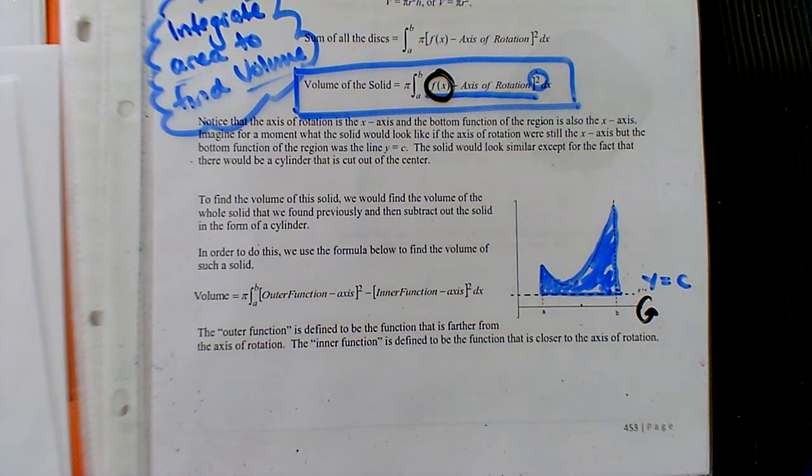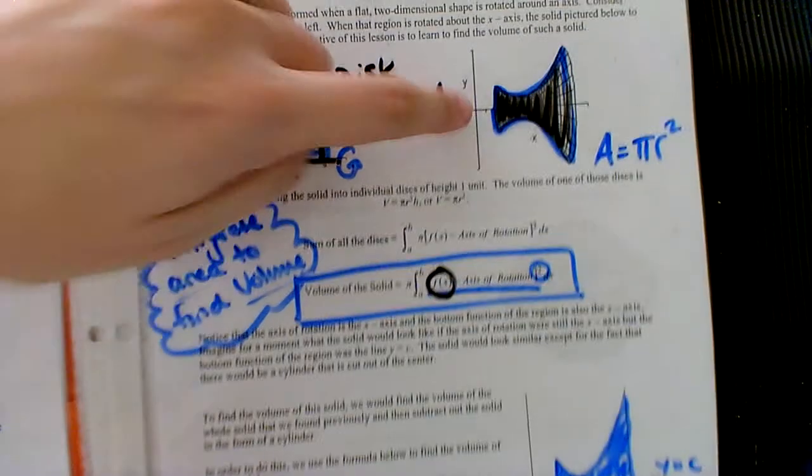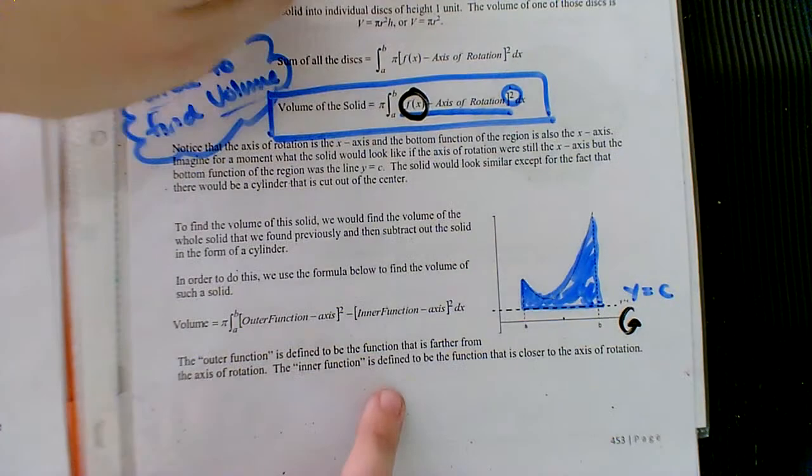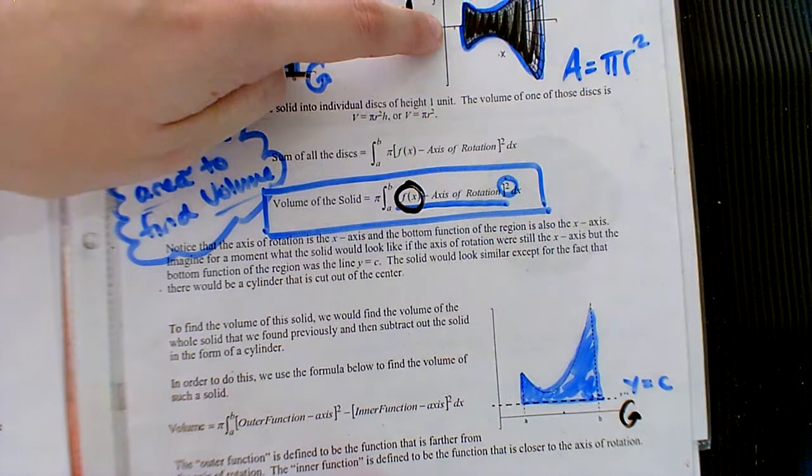But we're still going to revolve it around that x-axis. So can you think about visually, if you were to revolve it, it's still going to look like this vase, but what else would this three-dimensional object have?